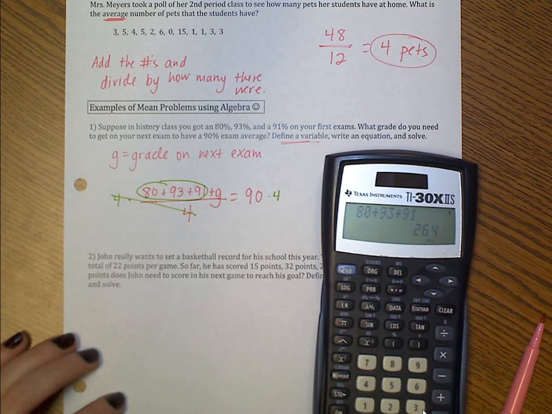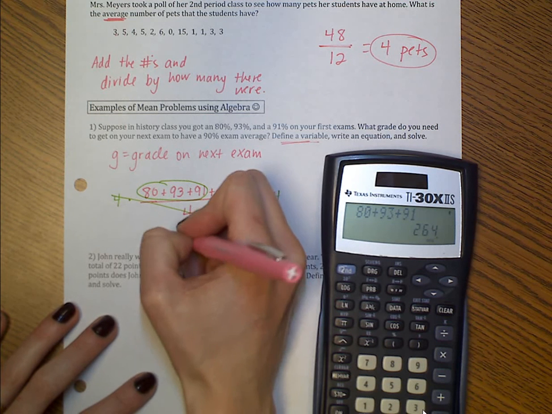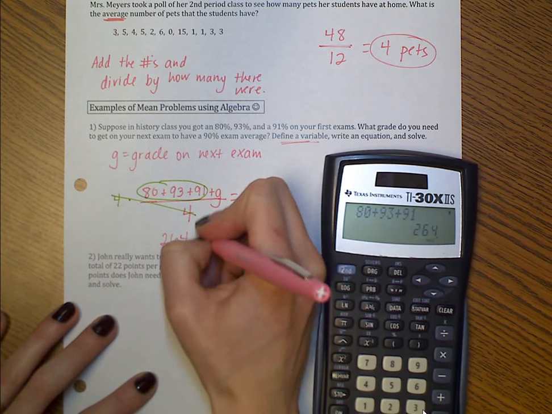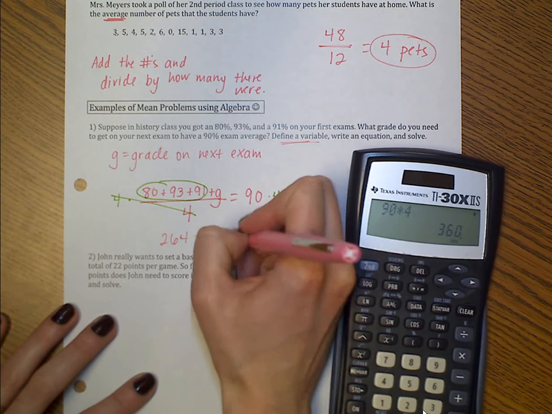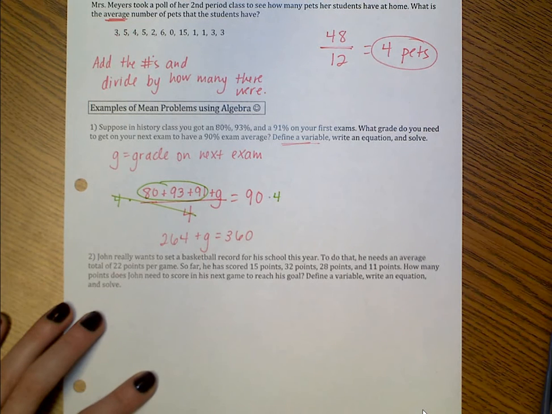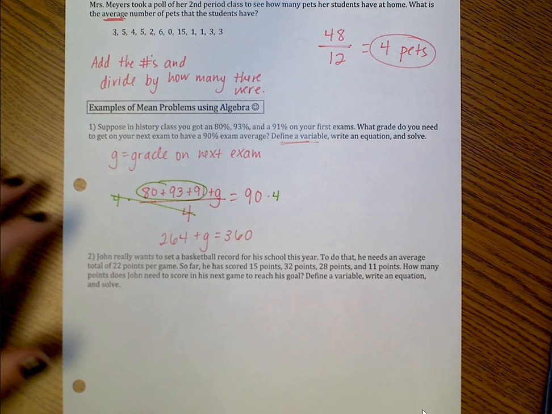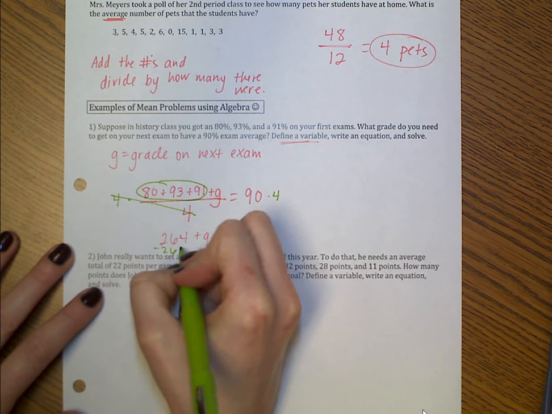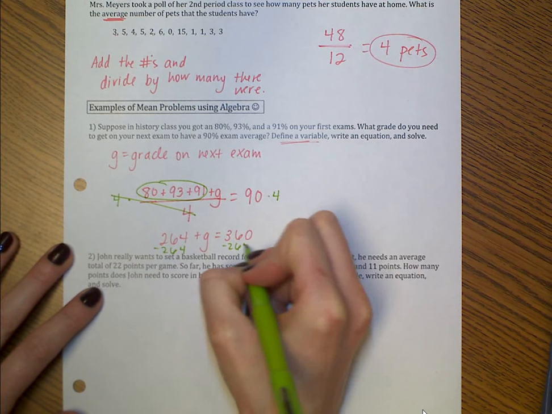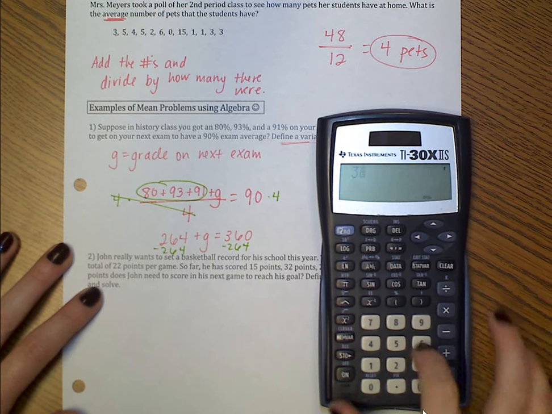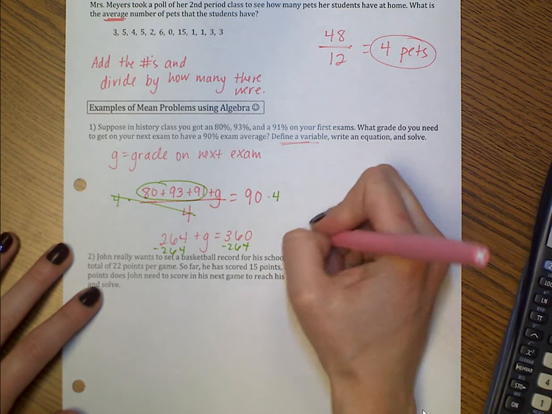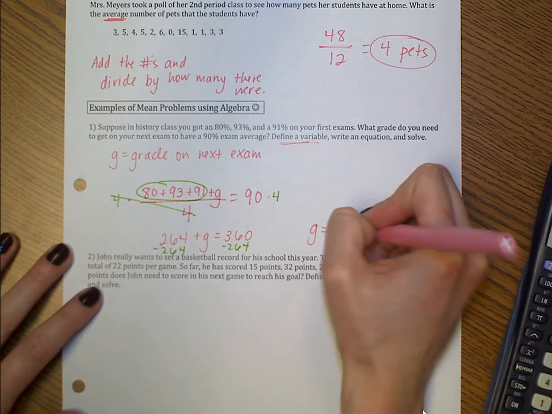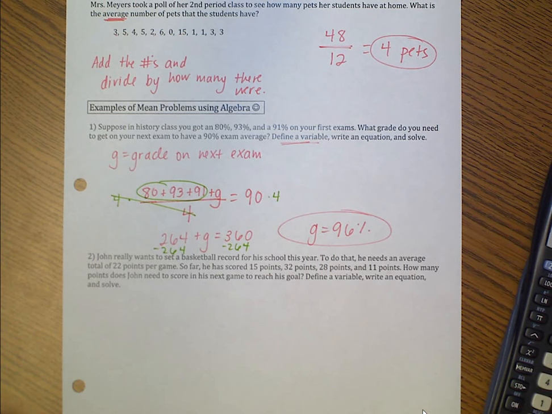That's 264 plus G equals 90 times 4, which is 360. Okay, so I did 2 things at once. Hopefully you followed that. Now I just need to subtract 264. And I need to get a 96 on my next exam to have a 90% average.